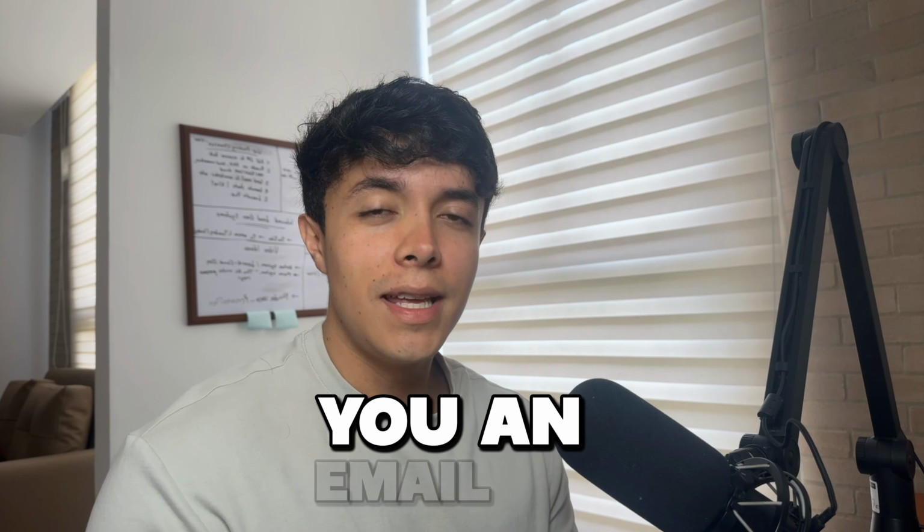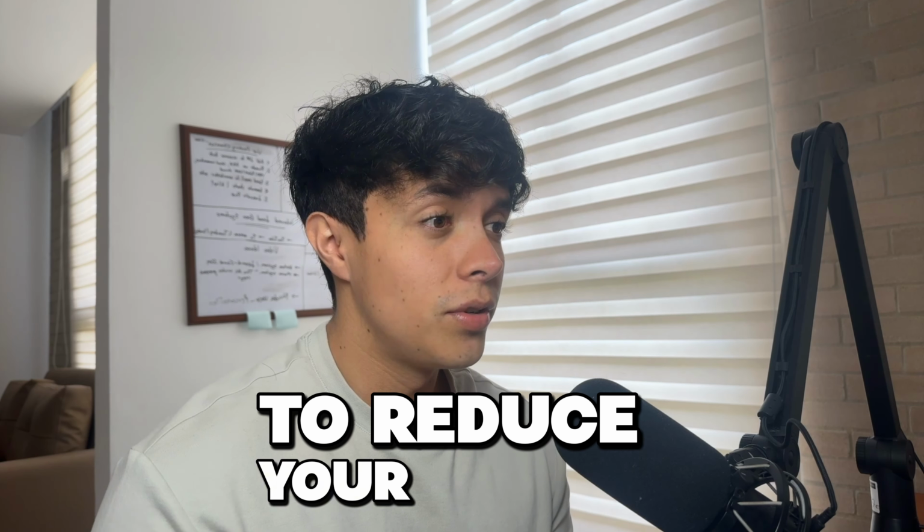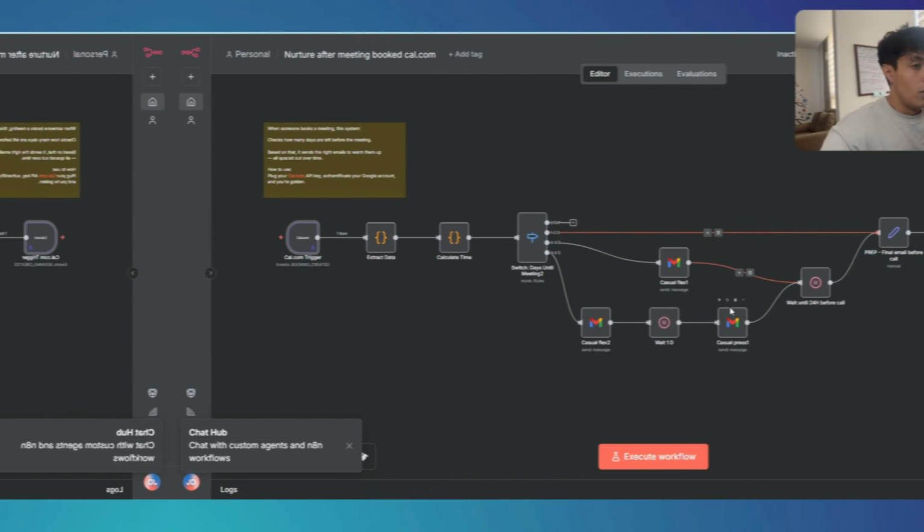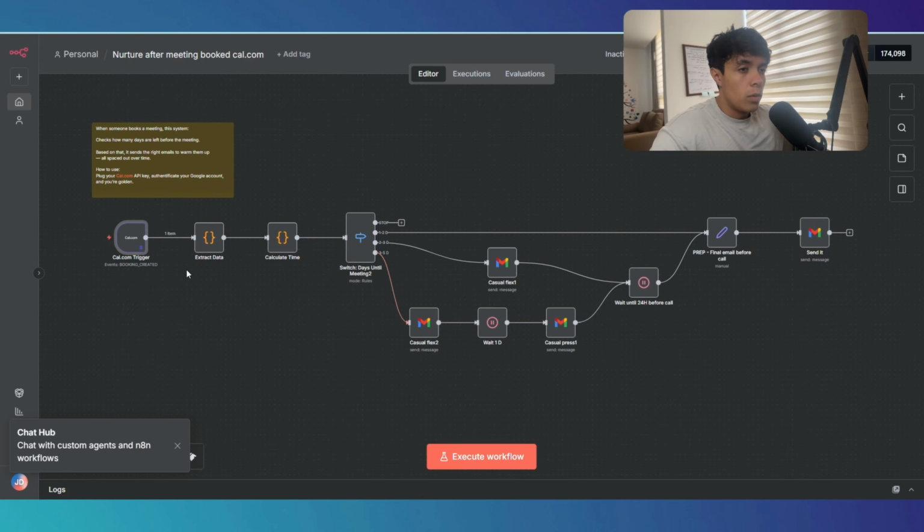Today, I will show you an email nurturing system that you can use to reduce your no-show rate and close more deals. Okay, so now inside n8n, what we're gonna have is this system. This is basically just a nurture system that sends emails depending on the amount of days that are left until the meeting, just to nurture the prospect and show more value upfront before jumping on a call, right?